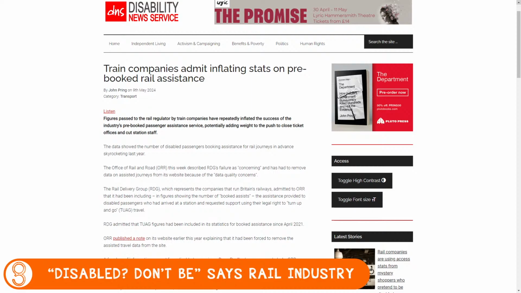So ORR have removed that assisted travel data from their website. So excellent work from the RDG, deliberately inflating how well used their assistance is versus TUAG, because the rail industry is intent to get rid of TUAG for disabled passengers without providing the adequate infrastructure and train replacements in the form of level boarding at stations. So absolutely unacceptable.